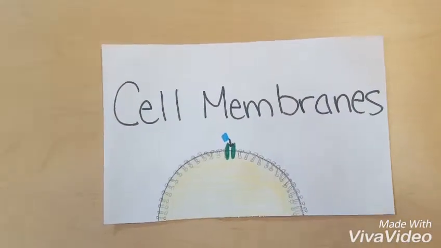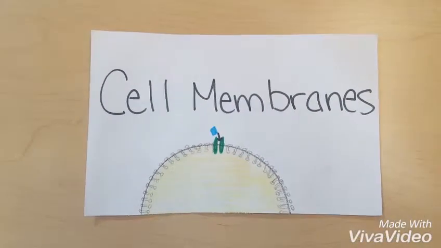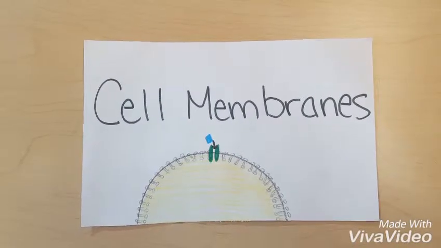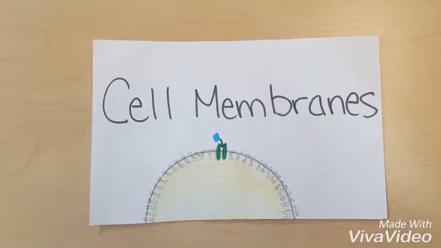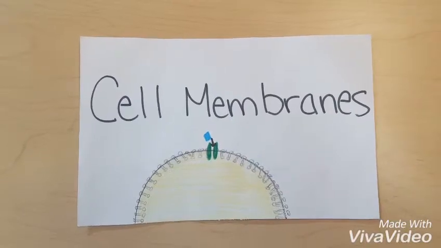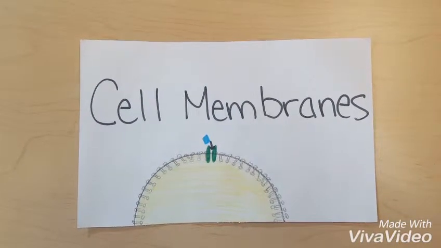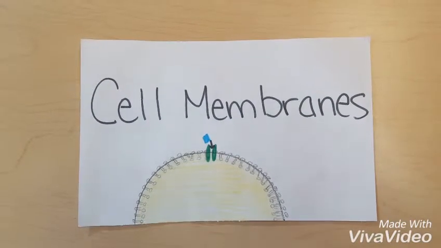Cell membranes. In the normal physiology of the small intestine, nutrients are moved through the cell membranes of the small intestine to the cell membranes of the blood, so that the nutrients can then be absorbed and transported around the body.